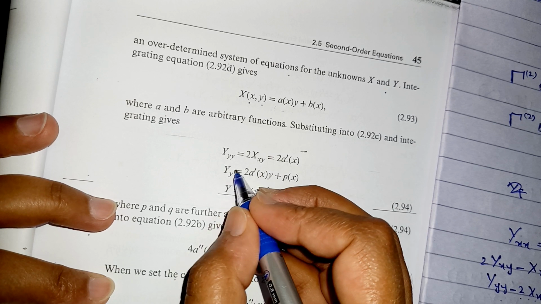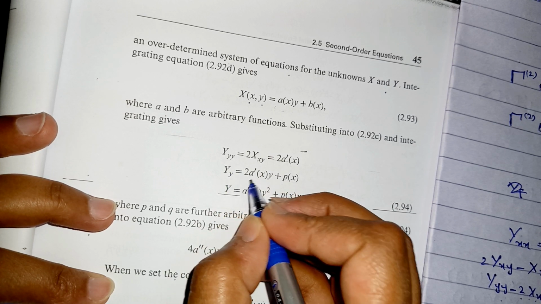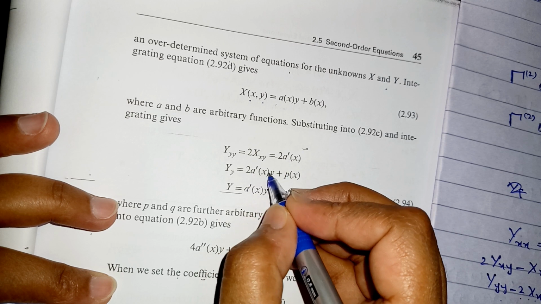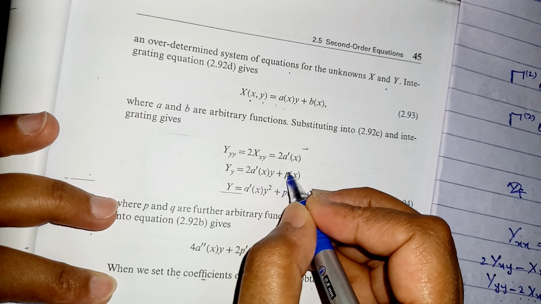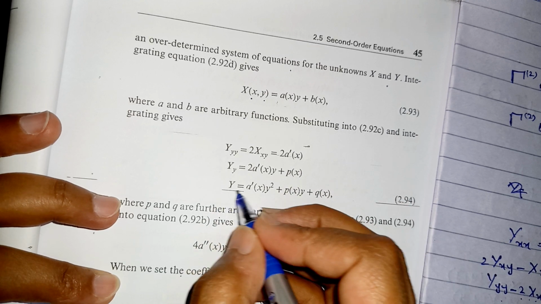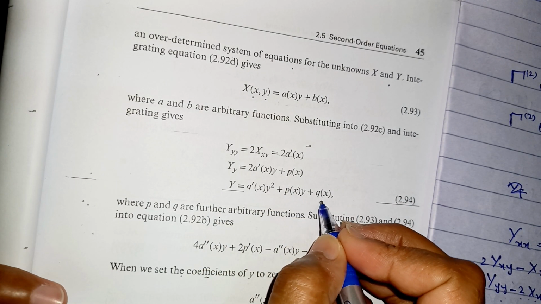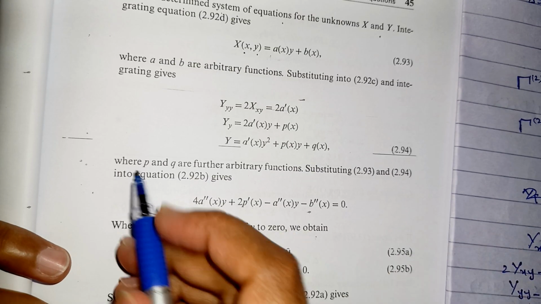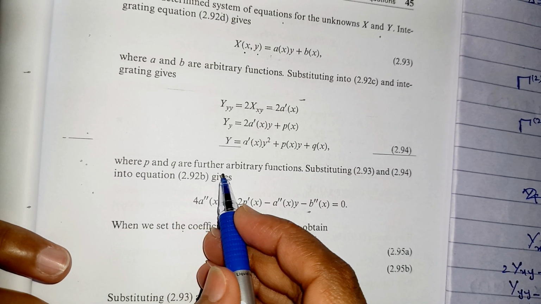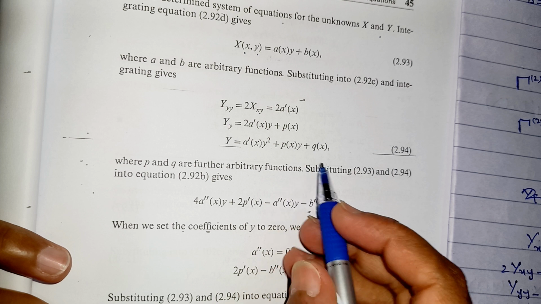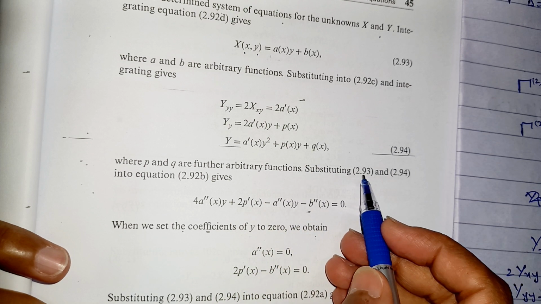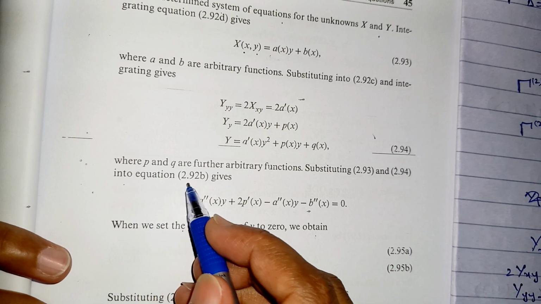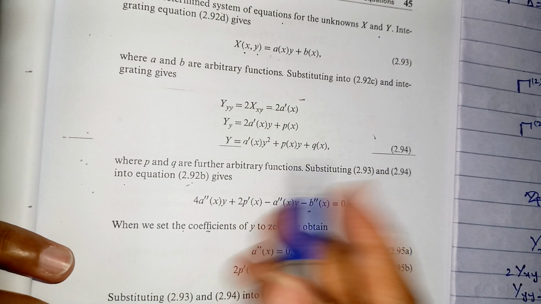Now if you integrate it with respect to y, then 2a prime x will be a constant, and integration with respect to y gives plus a function of x, and if you integrate again, you will get the value of y as in equation number 2.94. Now students, here p and q are further arbitrary functions. Now we substitute the values of 2.93 and 2.94 into equation number 2.92b.